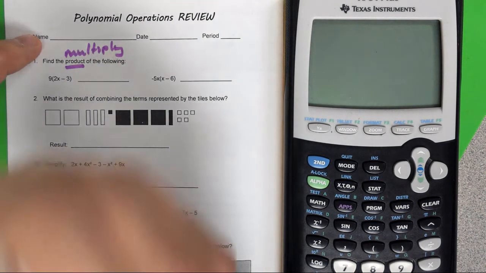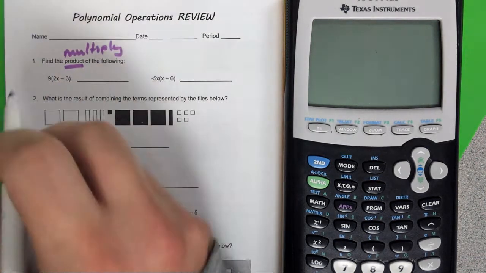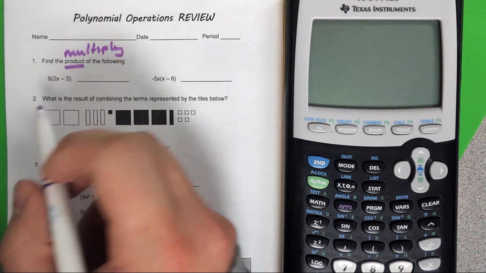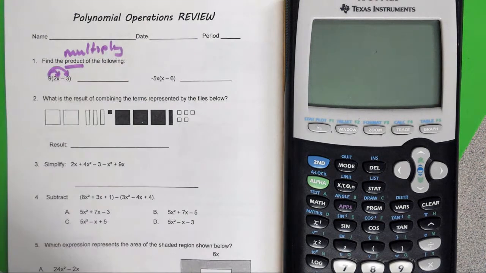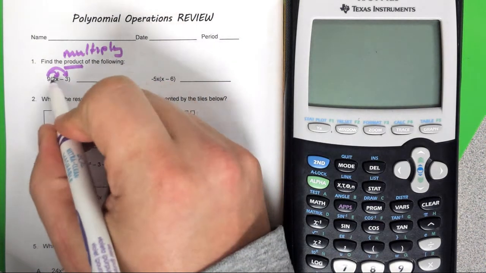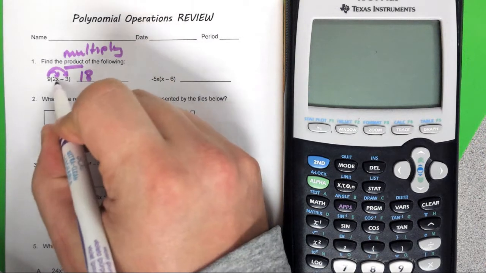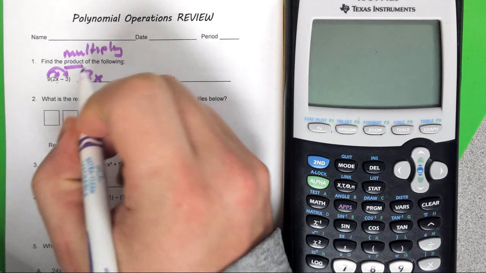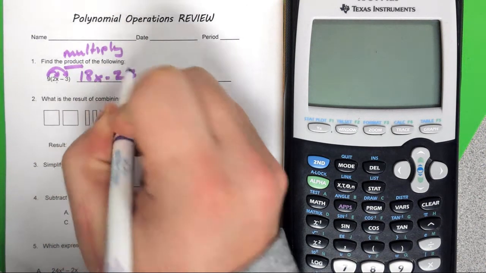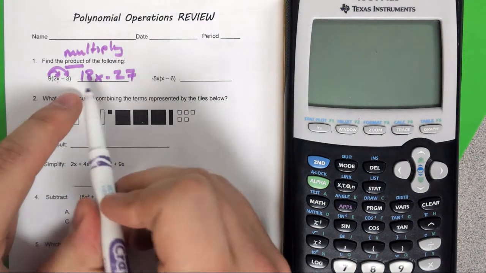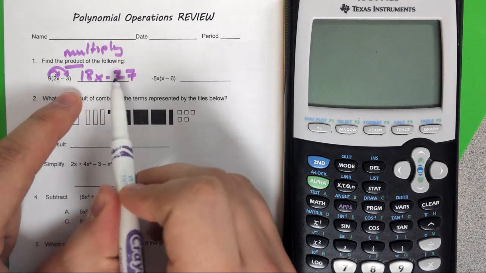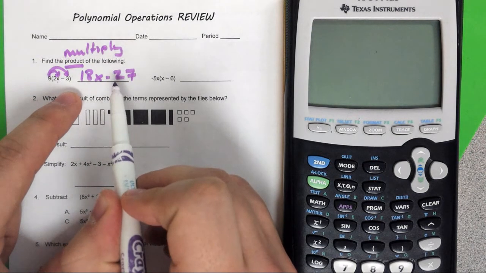To start off with, this is just a basic distribution problem right here. So all we're going to do is take that 9 and distribute the 9 into each term. So I'll have 9 times 2 is 18, and then there's an x, and then 9 times negative 3 is negative 27. Just like that. The product is what's right here. It's our ending result. It's right there.